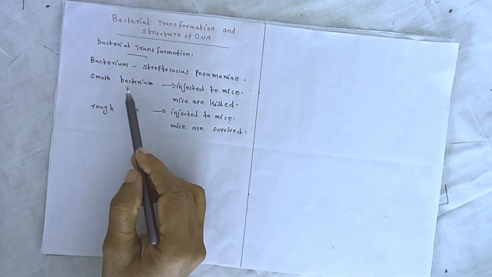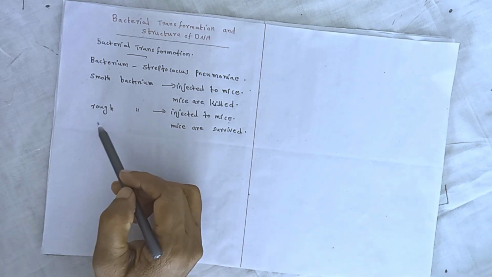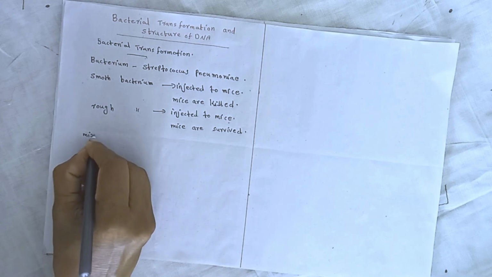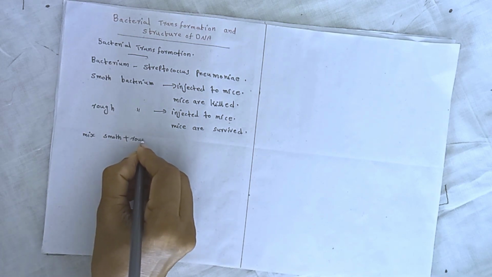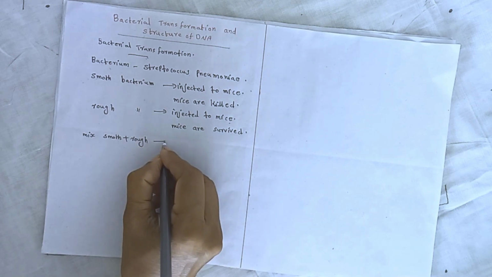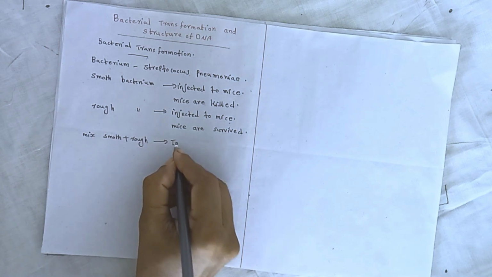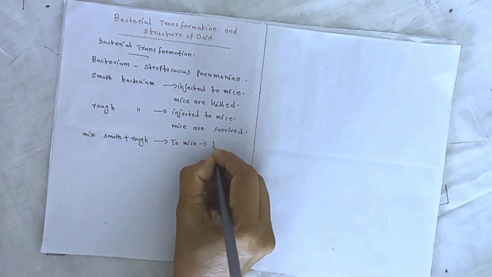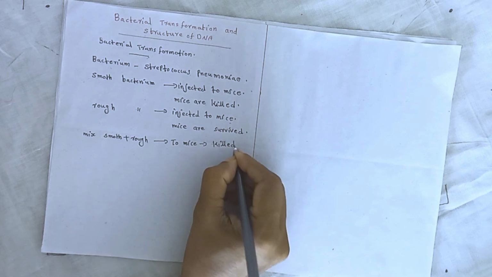The next step: the smooth Streptococcus colonies are mixed with rough bacterial colonies and then injected into the body of mice. Mix smooth and rough colonies of bacterium and inject into mice. All mice died. Mice are killed.